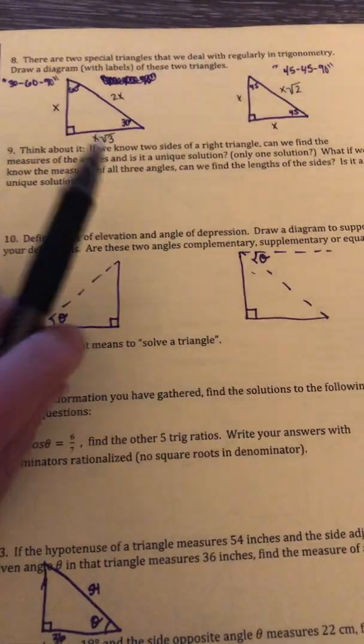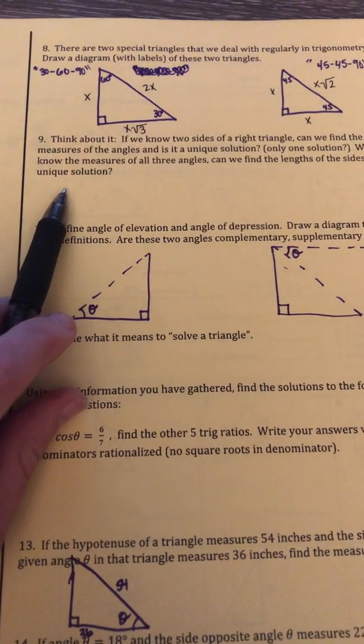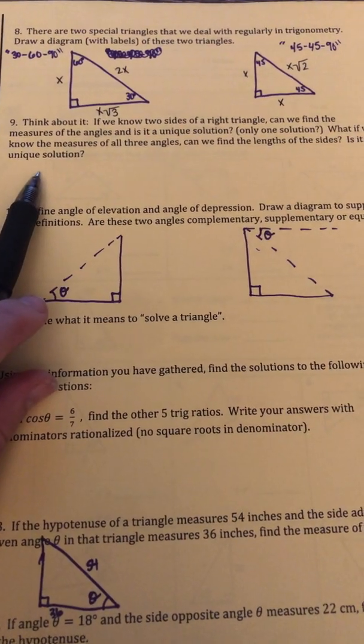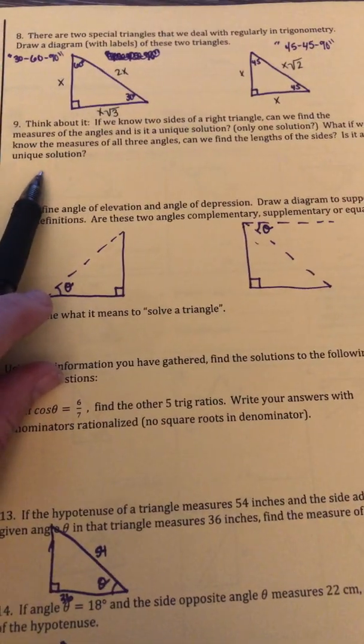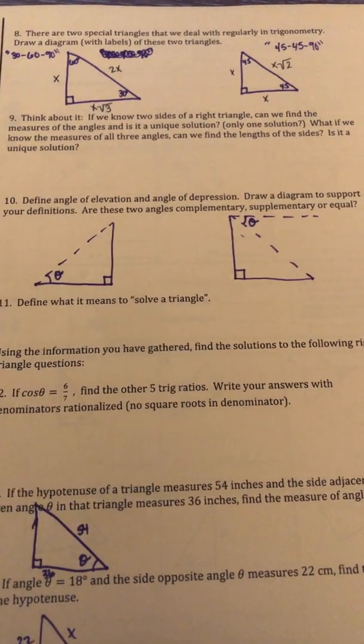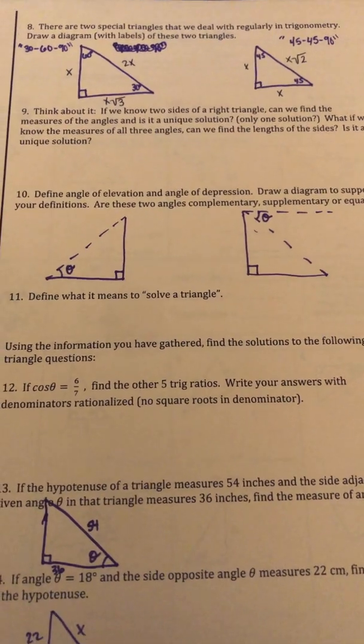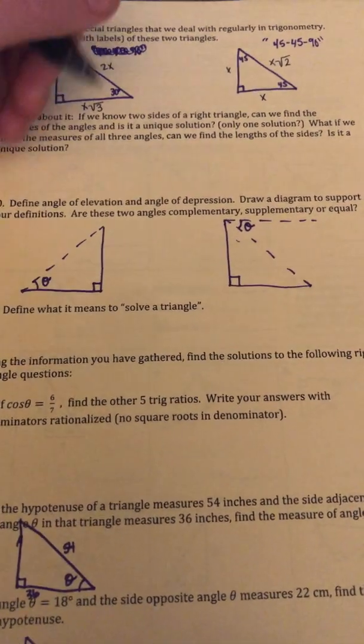All right, if we know two sides of a right triangle, can we find the measures of the angles, and is it a unique solution, only one solution? What if we know the measures of all three angles? Can we find the lengths of the sides? Is it a unique solution?